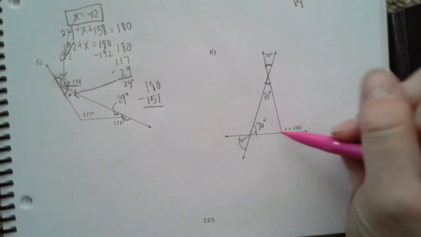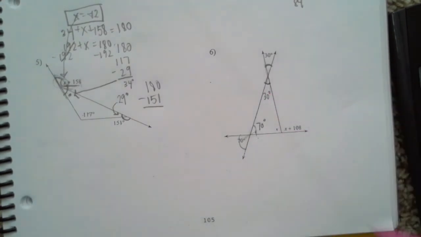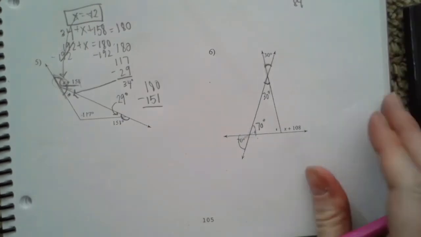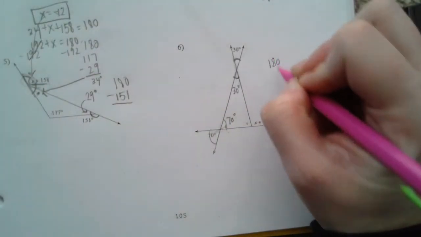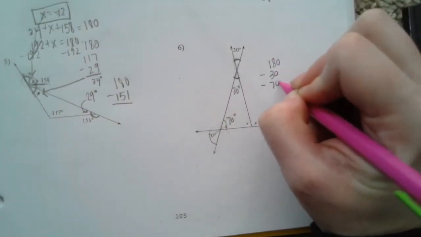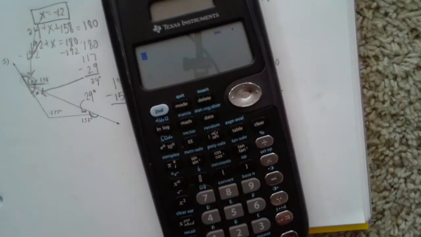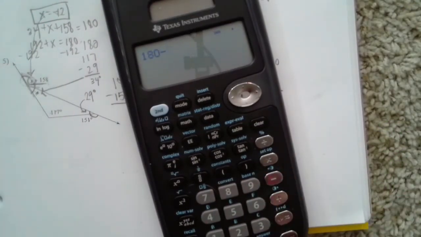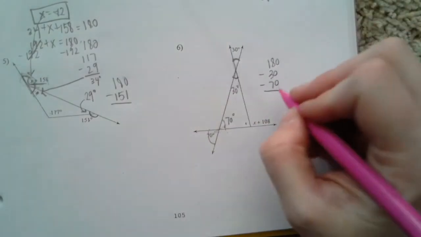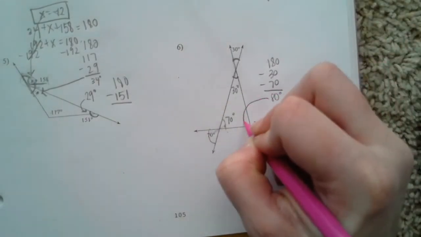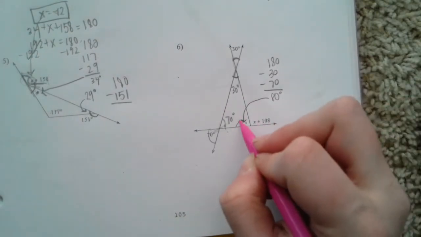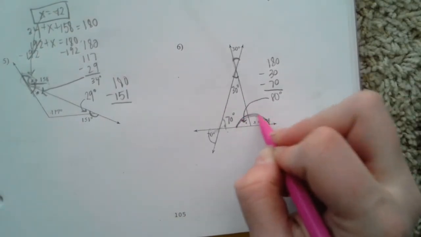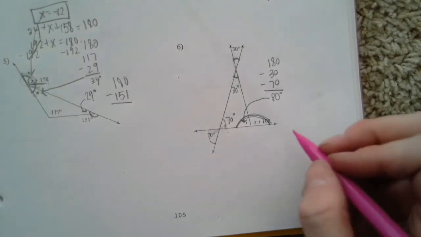Now again, I'm missing this third angle inside my triangle, but I know all three angles add up to 180. So 180 minus 30 minus 70 should be 80. Yep, 80 degrees is what we have left over for this angle. And I know that these two angles are supplementary, or a linear pair, so they add to make 180.